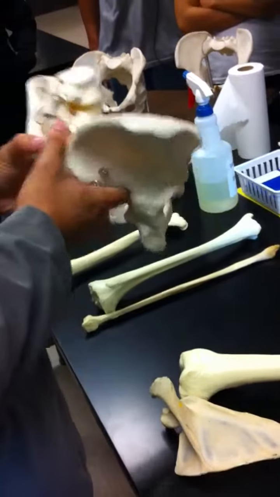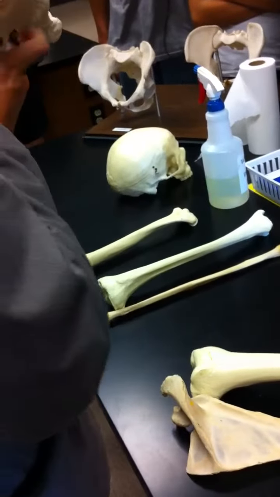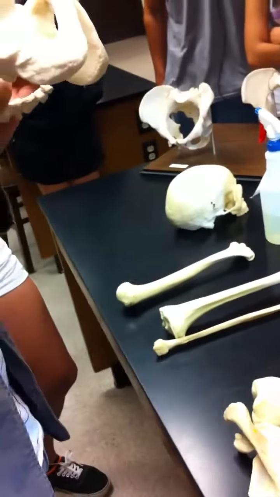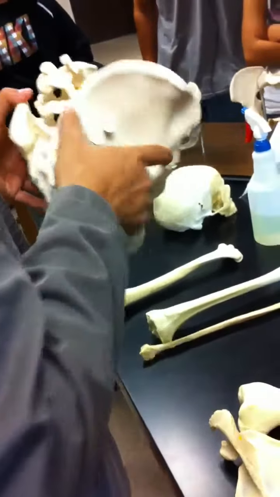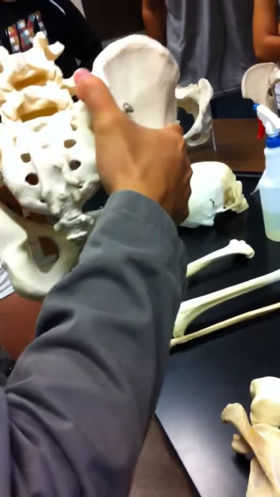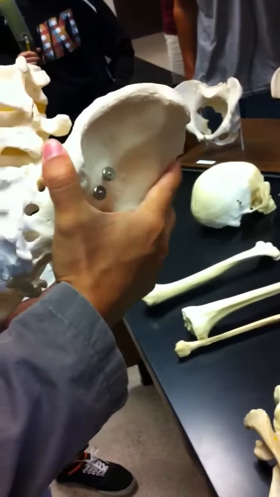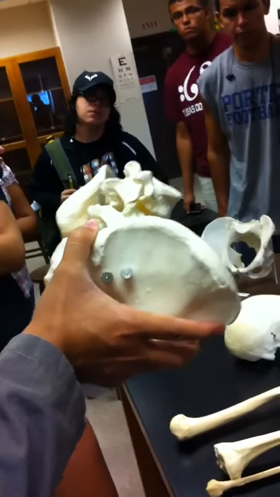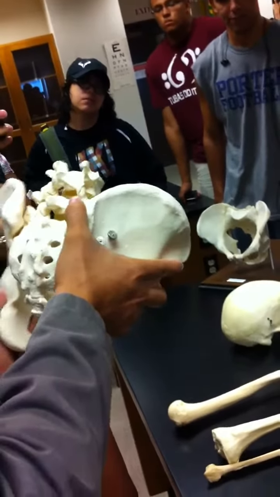You should be able to tell the difference between the male and the female. This one would probably be a what? A male. This angle looks to be less than 90 degrees. It's more acute. And another way of telling is if you look at this hole in here, the pelvic inlet, or the true pelvis, you can see it's like, okay, I don't think a baby's head could fit through there.